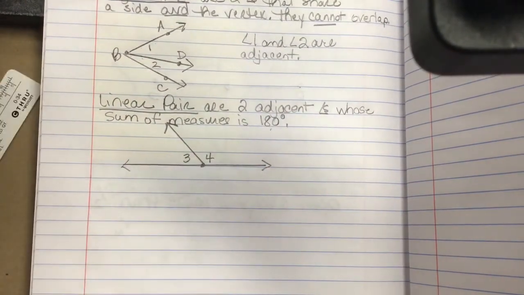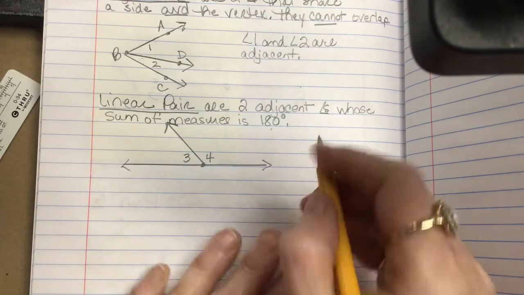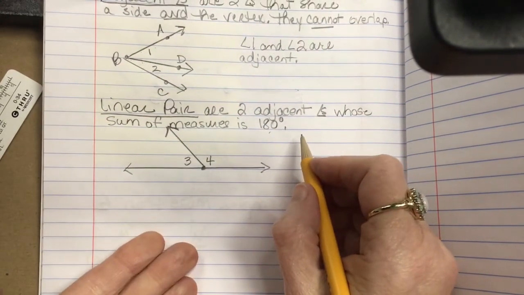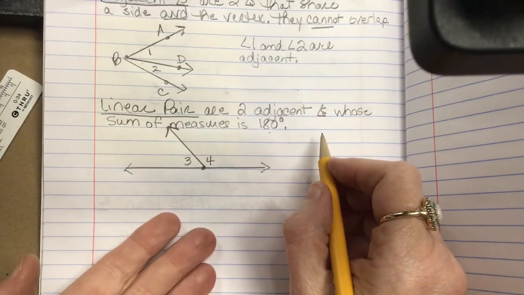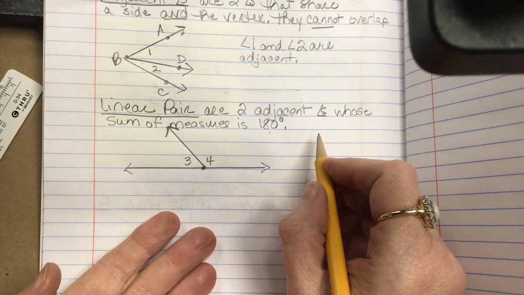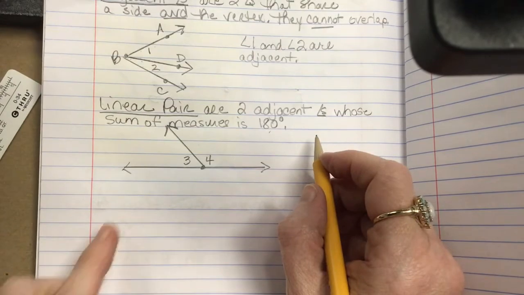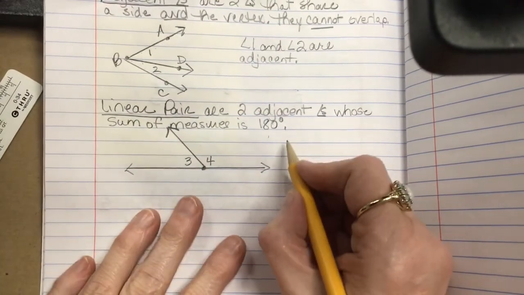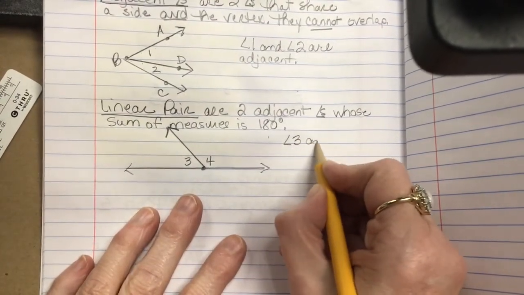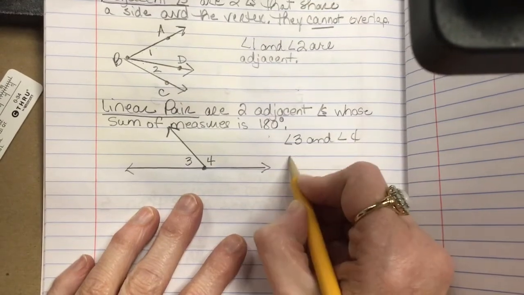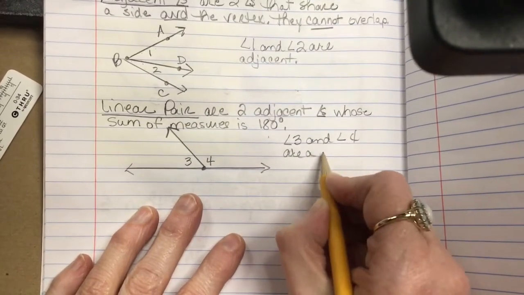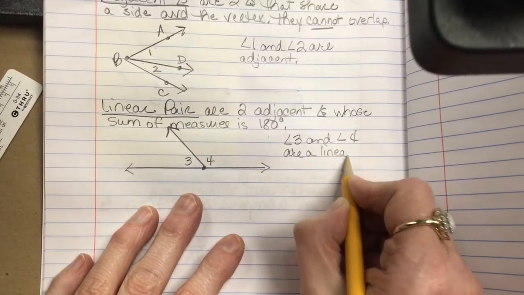Sometimes all you can name those is angle 3 and 4. So angle 3, do they add up to 180? Is a straight line 180 degrees? Is it? Yep. Always? Always. 180 on that side, 180 on this one. So angle 3 and angle 4 are a linear pair.